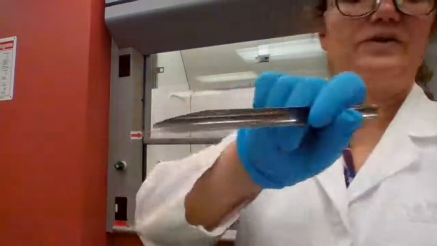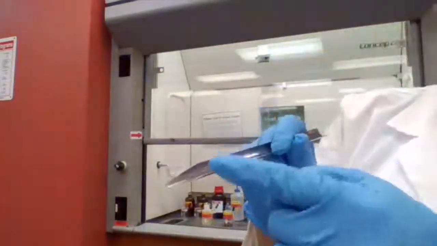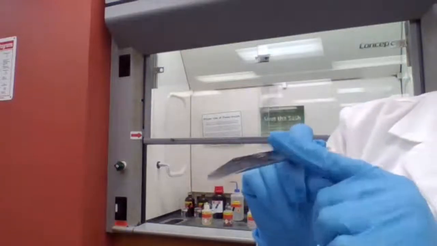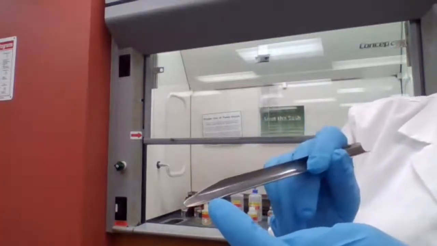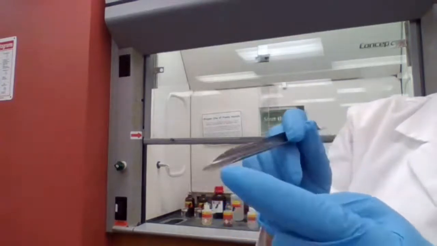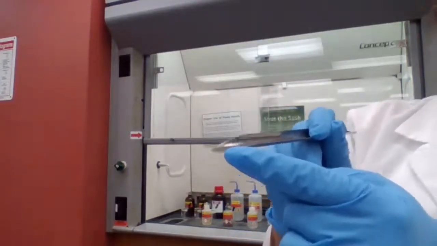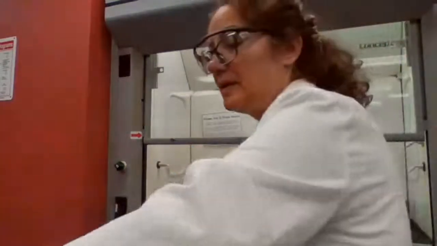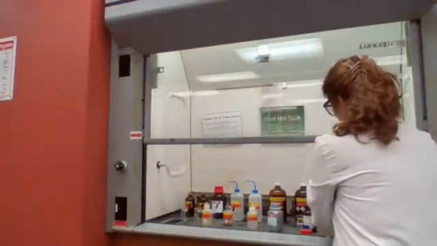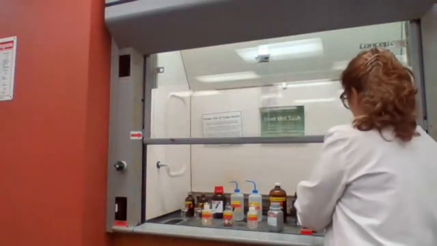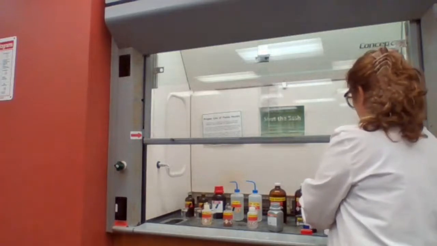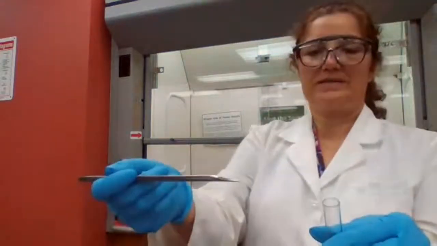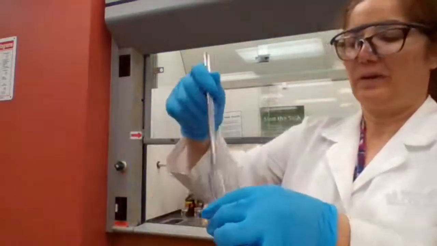If you're using this type of spatula, if you fill it up to the end of this triangle cut that you have for the spatula, that's a full spatula. Half a spatula is halfway. When I say tip of a spatula, it's just about 1/10 of it, so a very small amount. It's not a full spatula or half a spatula. So you're going to add a tip of a spatula, a small amount, into the test tube.